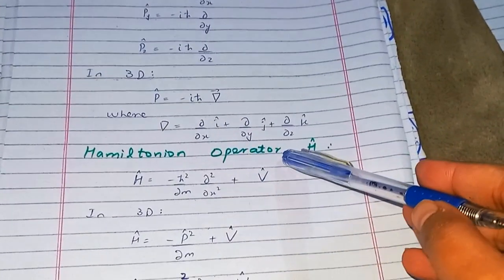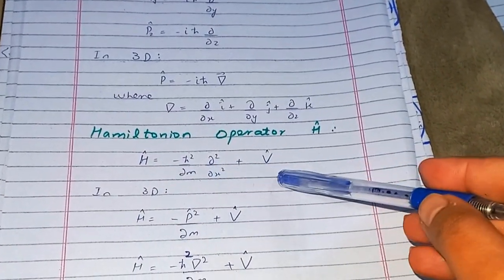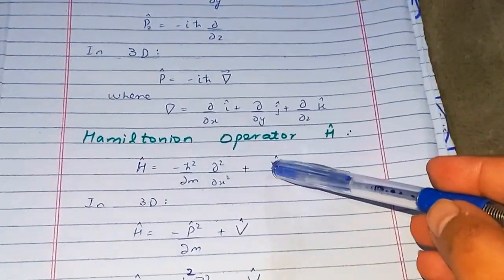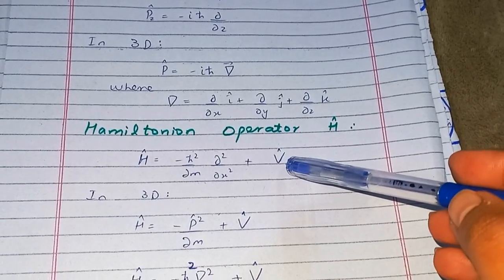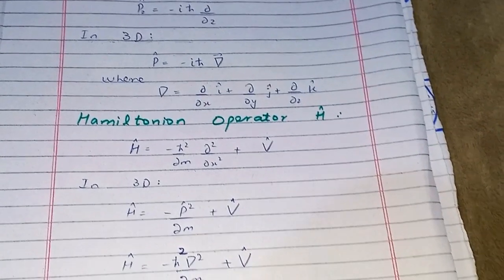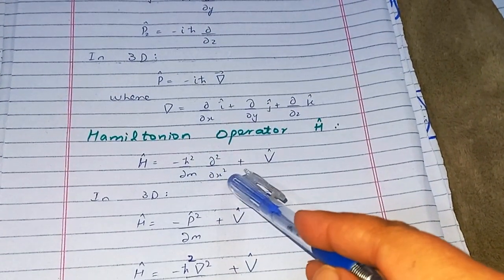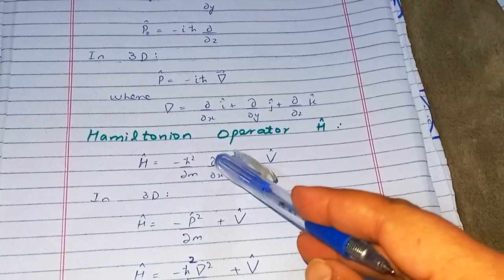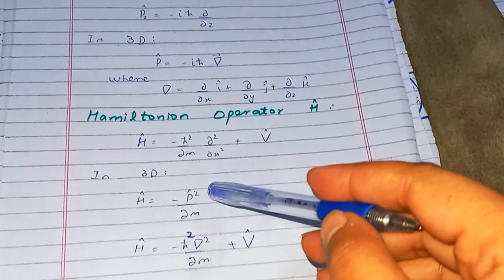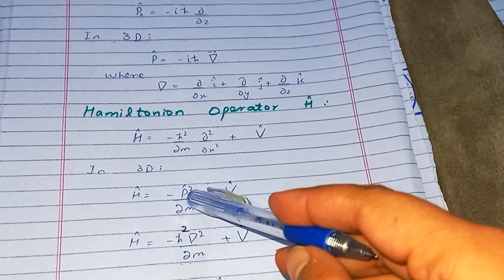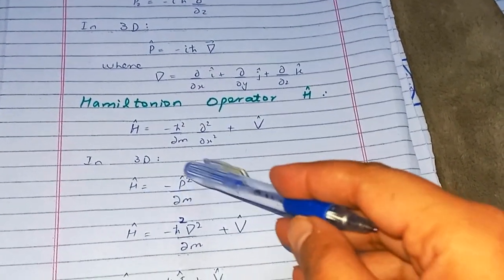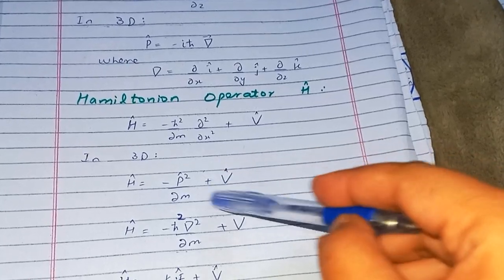In the Hamiltonian operator, we saw that it is equal to this term. We can put a hat over the potential energy term as well because it's an operator basically. So in 3D we have this situation. This is the 1D case where we use the x dimension only, partial square by partial x square. In 3D we use the del operator form, or you can use the p form as well. So it's actually equal to the kinetic energy term plus the potential energy term.